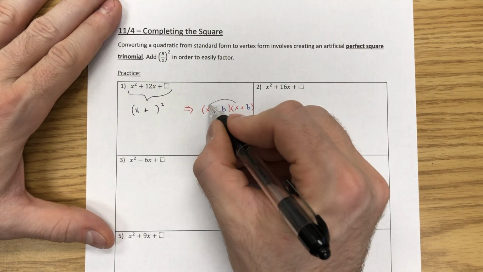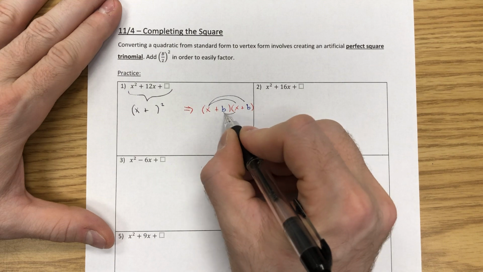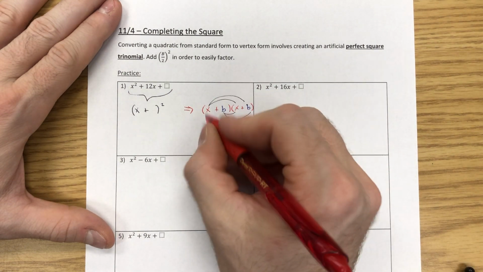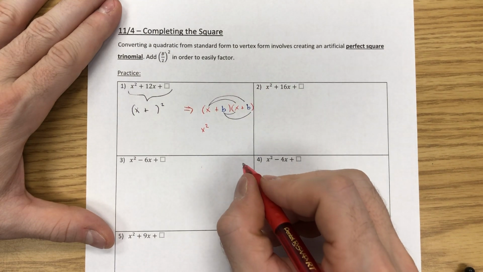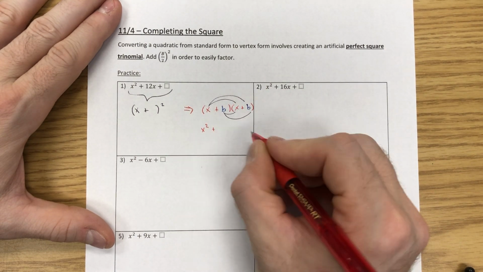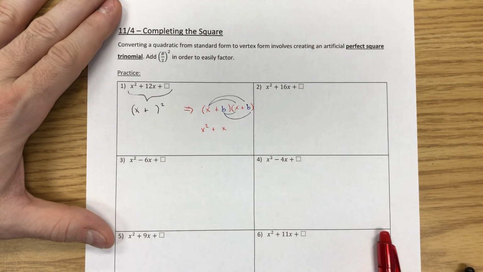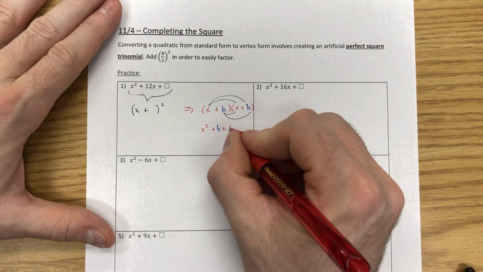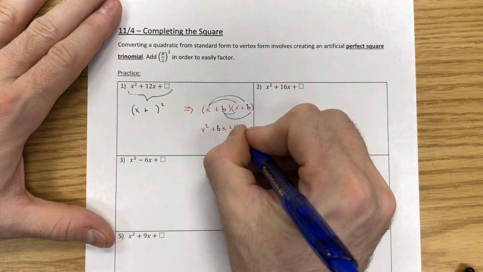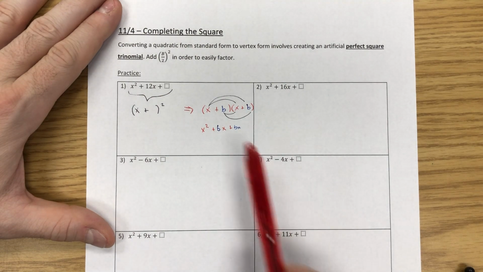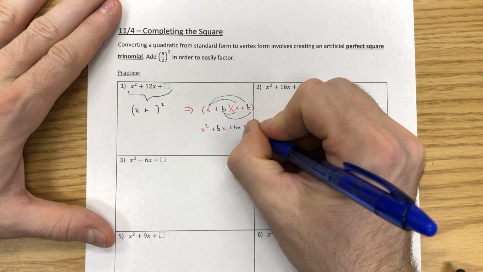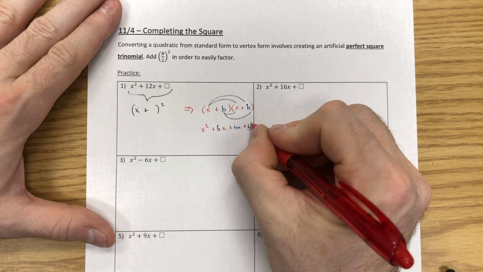I multiply first times first, outer times outer, inner times inner, and last times last, which gives me an x squared. Then we have a bx, so x times b, and another bx. And when I multiply b times b, I have b squared.